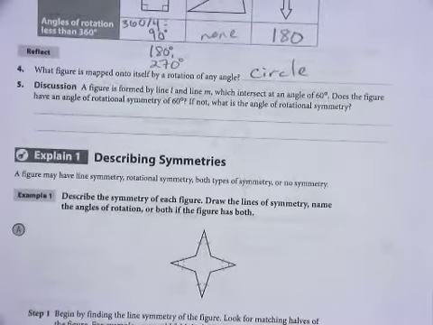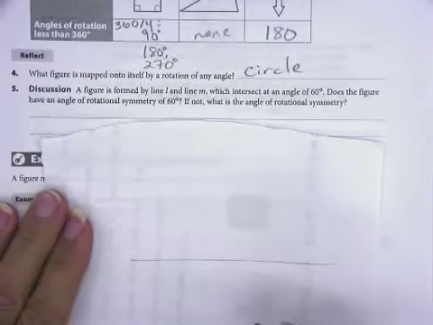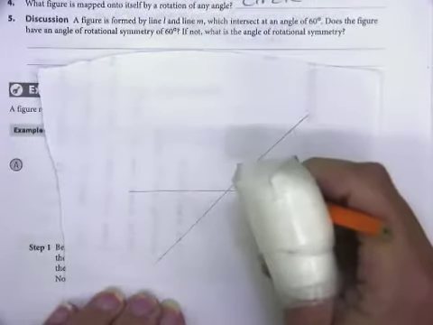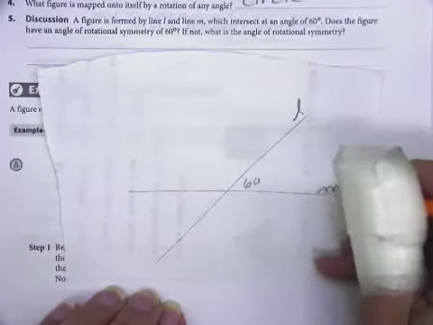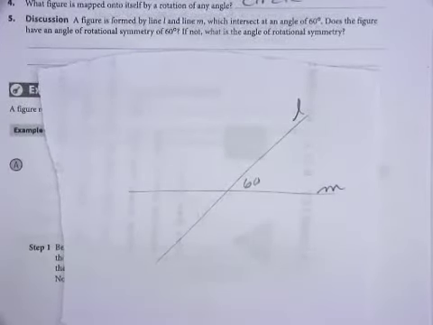So it says I have a figure formed by line L and line M intersecting at 60 degrees. So I'm going to say that this is approximately 60 degrees. This is line L, and this is line M. And it's asking, does the figure have an angle of rotational symmetry of 60 degrees?